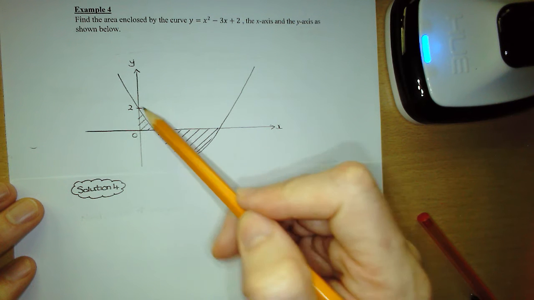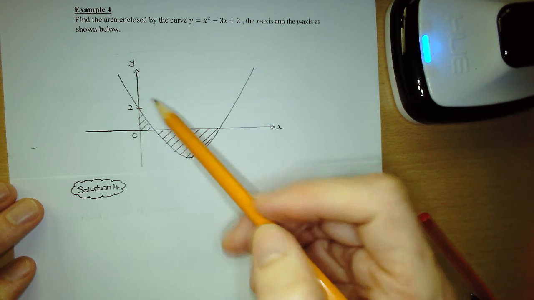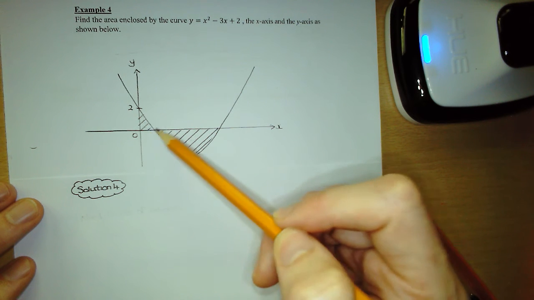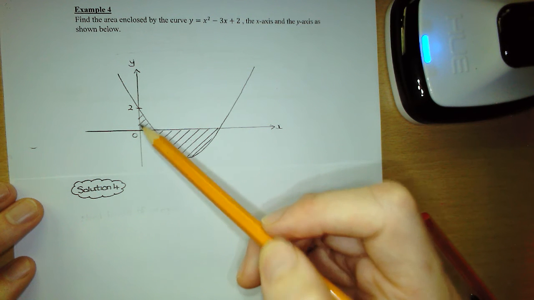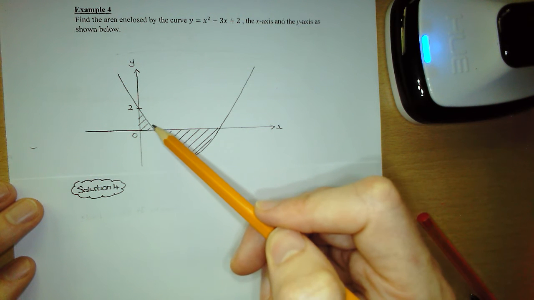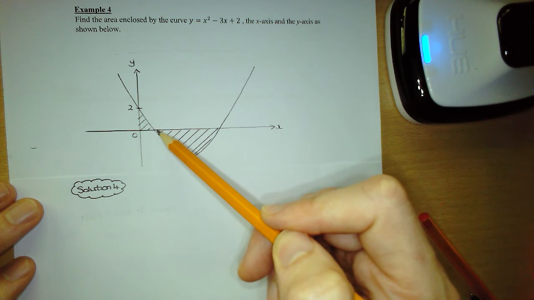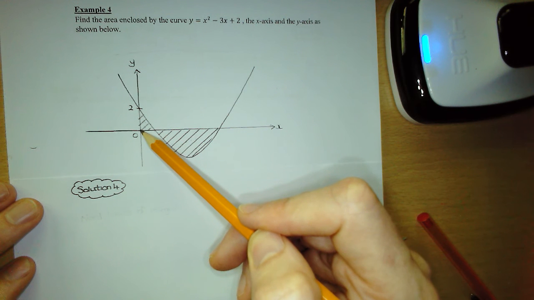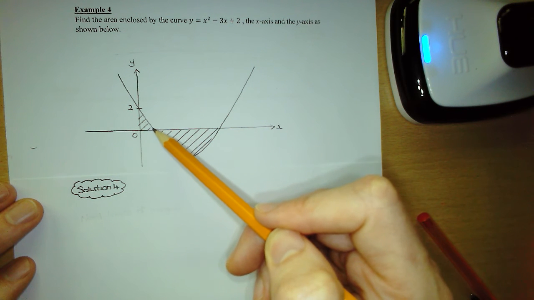Now, if we take the first area here, you'll notice that the curve is above the area and the x-axis is below it. But we don't know the upper limit for this area. We know that the area lies between an x value of 0, but we don't know the upper limit. So we need to get this upper limit.